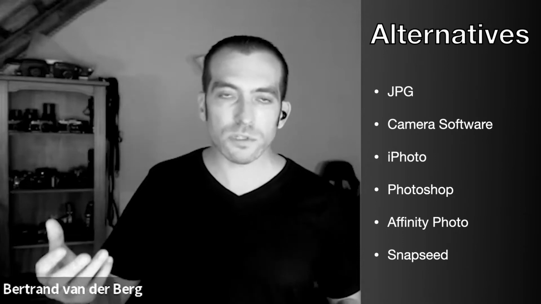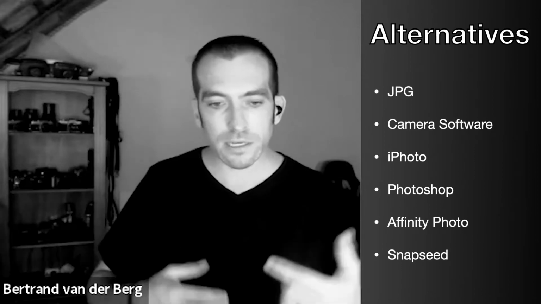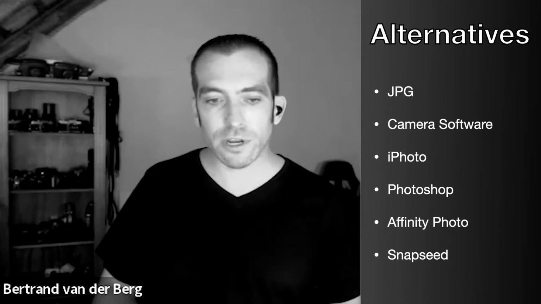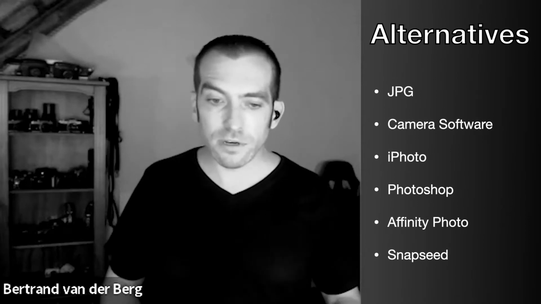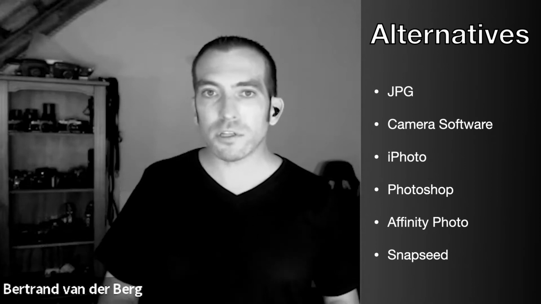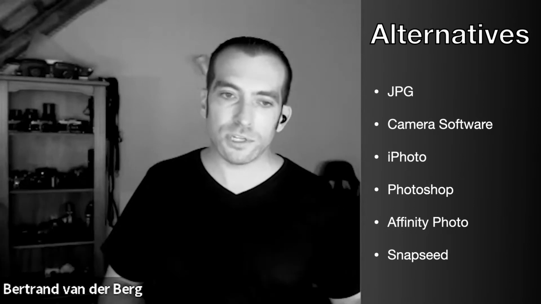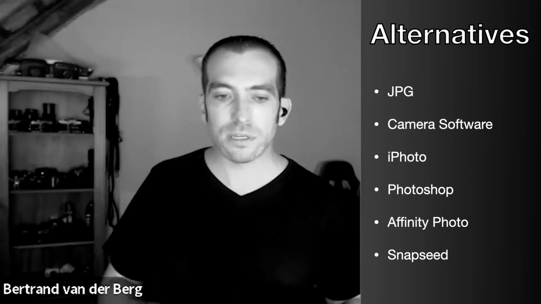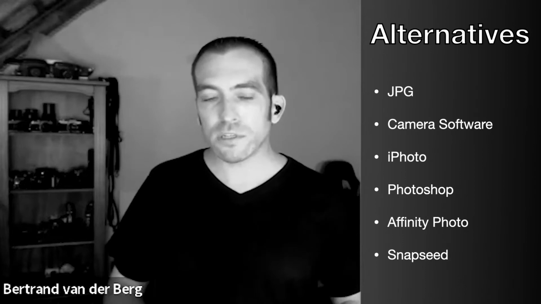Also shooting sports or even wildlife where you need a very fast frame rate, JPEG is smaller files, and generally cameras tend to do better writing JPEGs fast. So that's your first alternative to getting into editing images. Then you've got your camera software. So basically all the camera brands will have their own software for editing their raw images. So if you don't want to shoot JPEG and you want to do raw images, then you can use the software that your camera brand has available, usually for free, and edit the raw images from there.